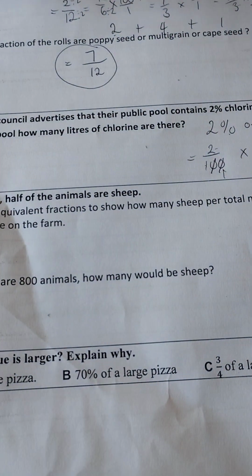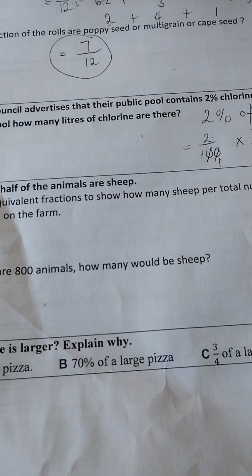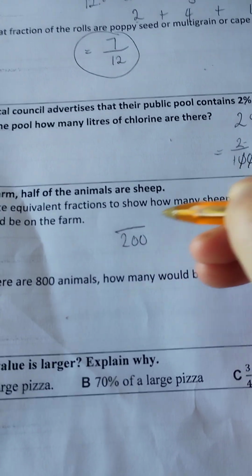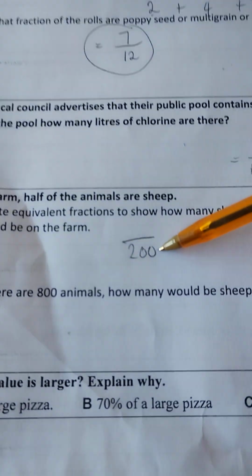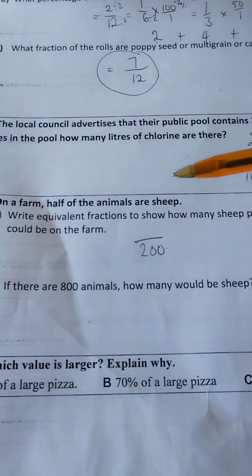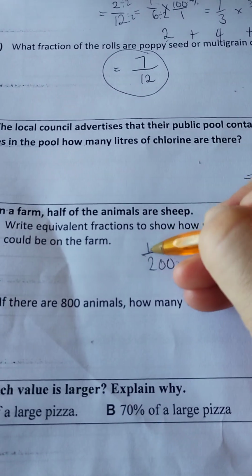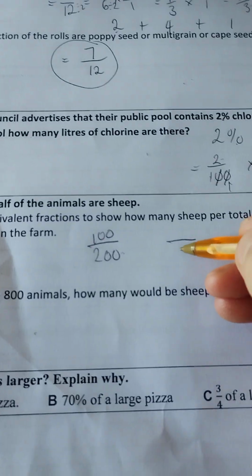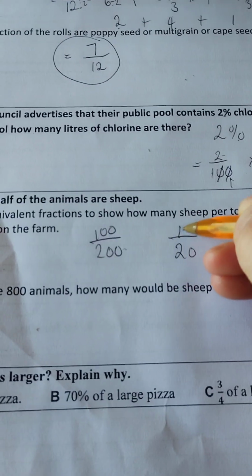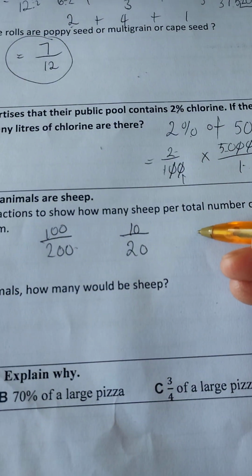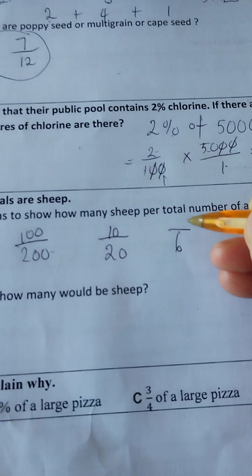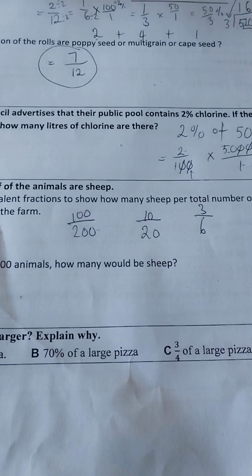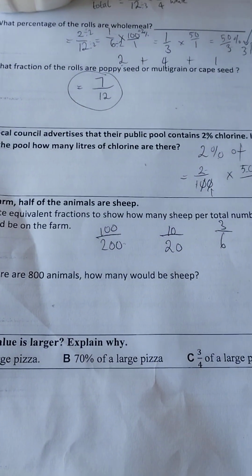Well, basically, we can write any fraction as long as it represents a half. So, for example, if I've got 200 animals in total on the farm, and it says half of the animals are sheep, that means 100 are sheep. You can pick any number. If I've got 20 animals on the farm, that means 10 are sheep. If I have 6 animals on the farm, that means 3 are sheep. And these are all equivalent fractions. They are all half. And you can keep going. Now, I've got 3 there.